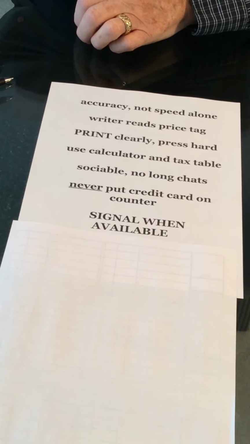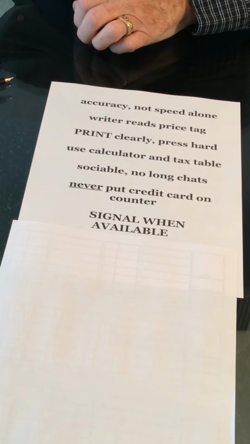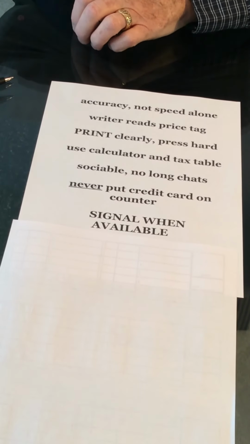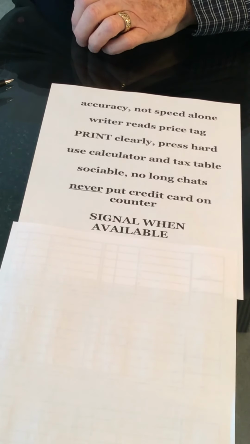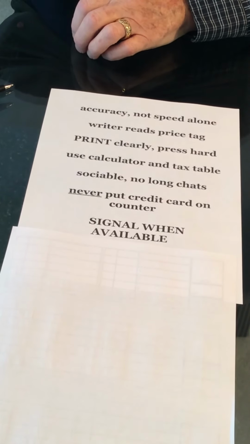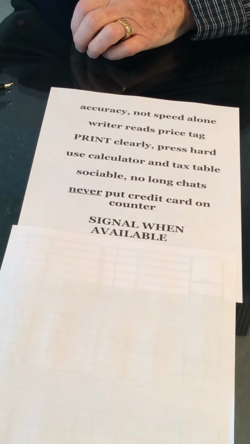Don't you yourself try and make the changes on the computer. Any refunds are not done by you, but by that other person. Any problems with the computer or the credit card machine will be dealt with by the supervisor, not by the individual writers. We want for this to be a good experience for both you and for the customers.